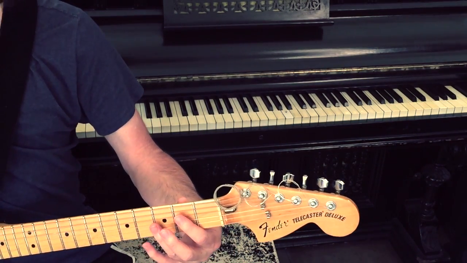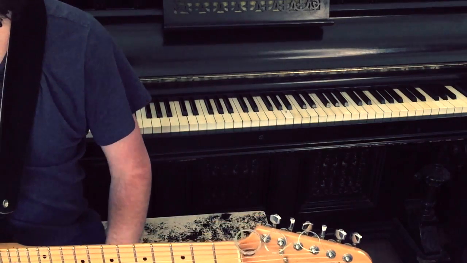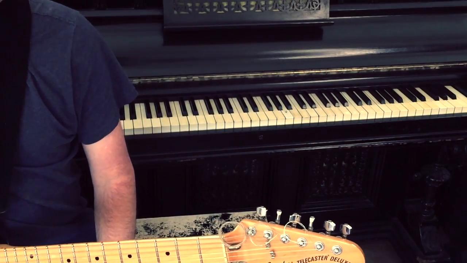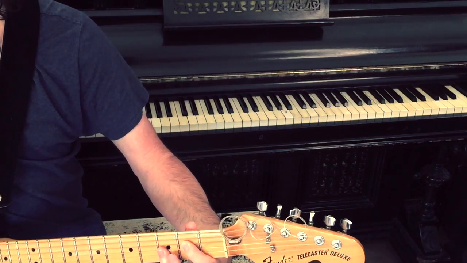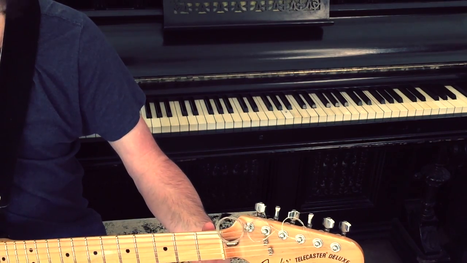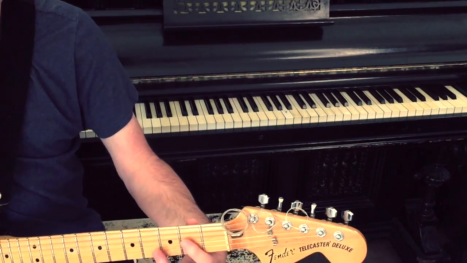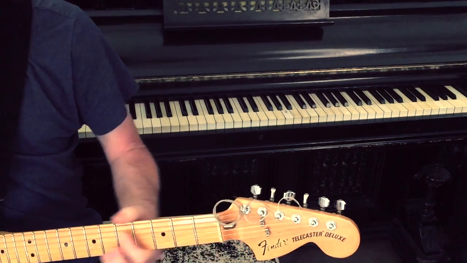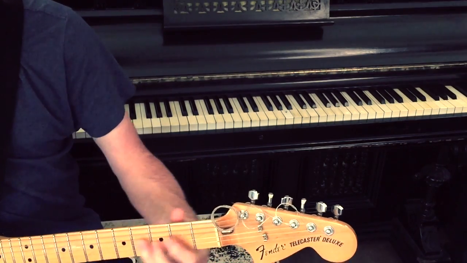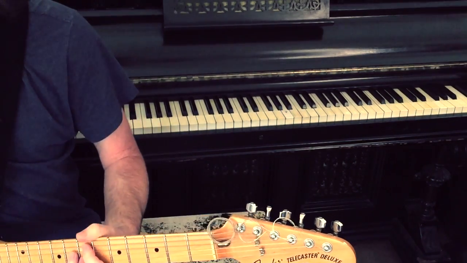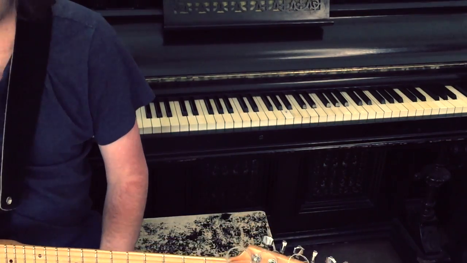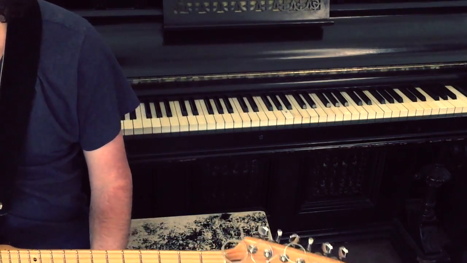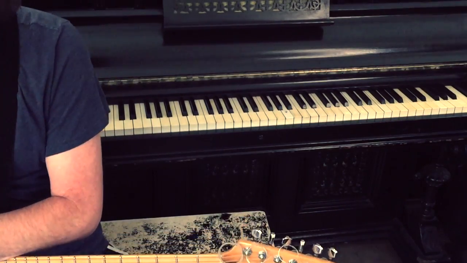So play the E on the D string. Play it on the A string. Notice how it sounds identical. It's because it is. It's the exact same notes in the exact same order, in the exact same pitch. Okay, so that's half diminished chords. Let's talk about where they're found.